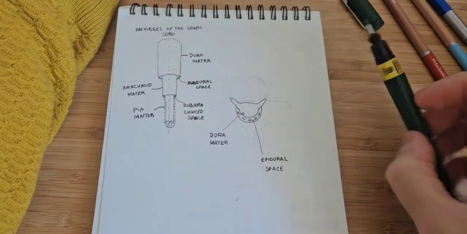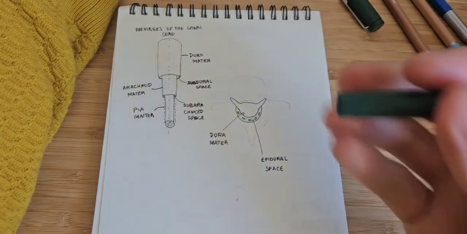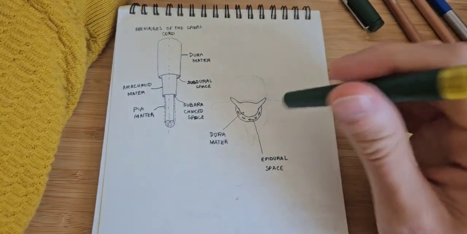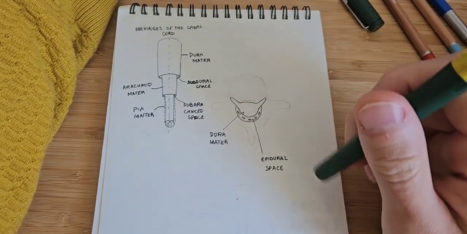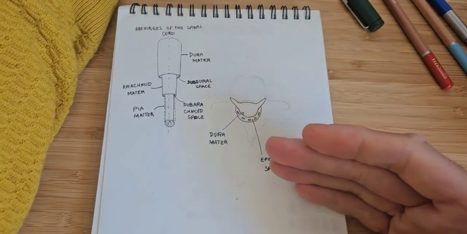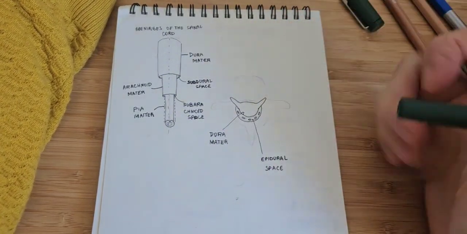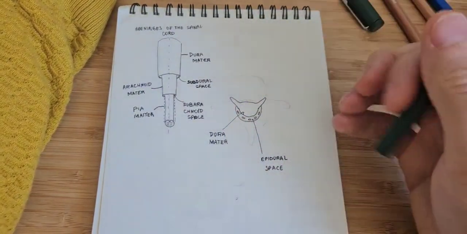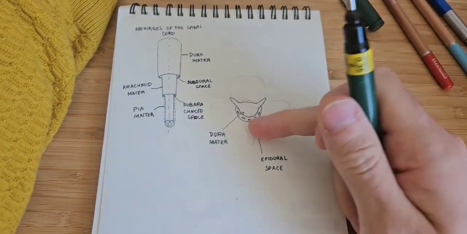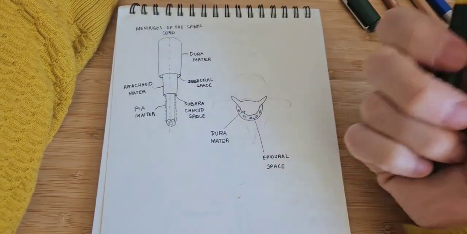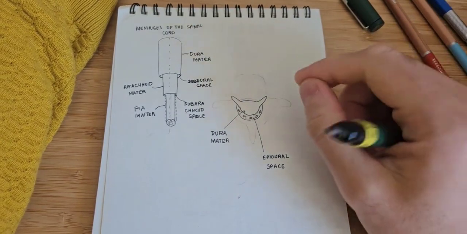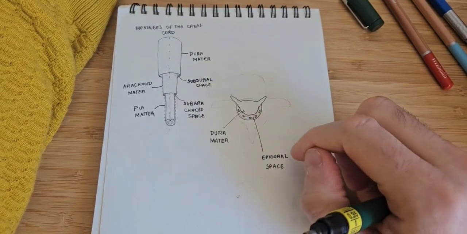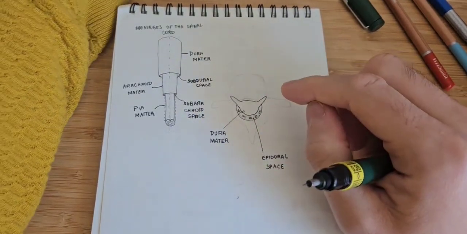And this space serves several important functions, especially related to shock absorption, where the semi-liquid fat helps cushion the dura mater and protects it from contact with the bone walls of the vertebral canal. There is also the vascular supply, where the internal vertebral plexus of veins provides blood circulation to the dura mater and the surrounding tissues.